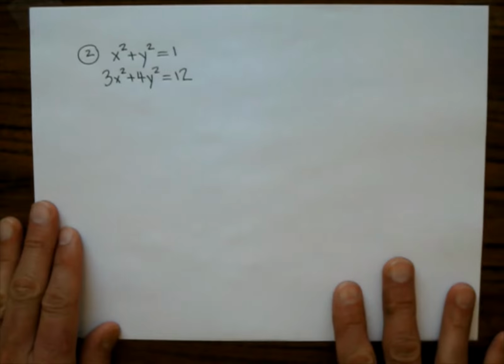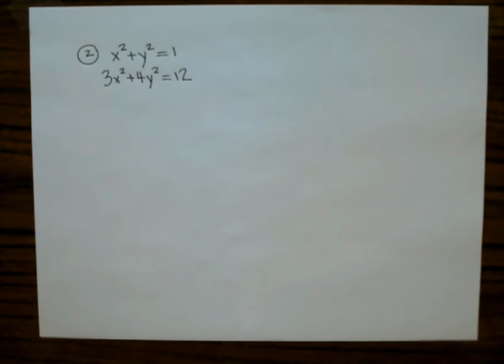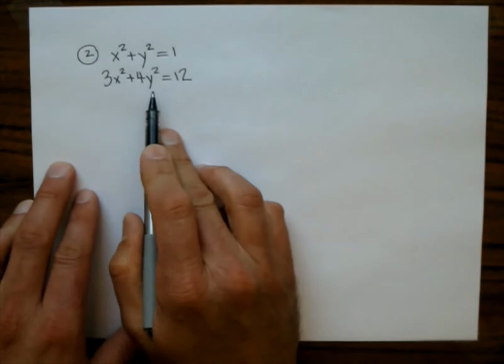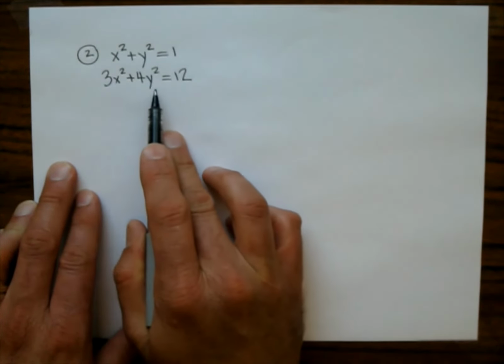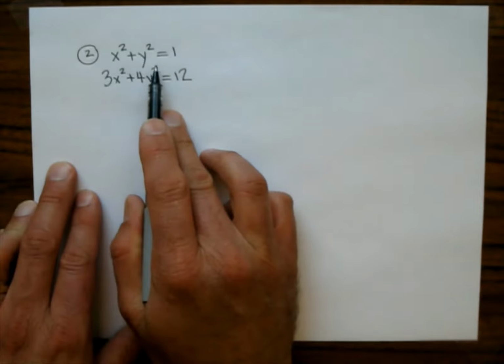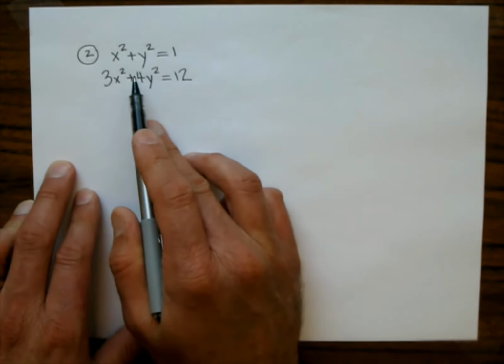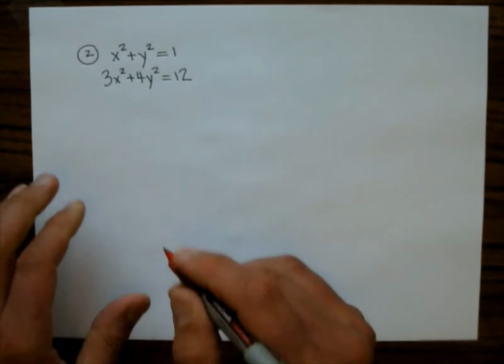So in your homework, we're going to be solving these algebraically when you have 2 nonlinear equations. So let's go ahead and do this one. It looks like I have the same ellipse that I had from problem number 1, but this guy right here is a circle. So let's do elimination, and I'll try not to mess this up.